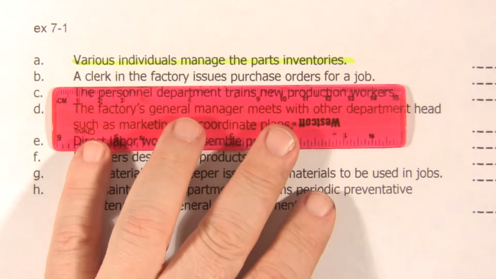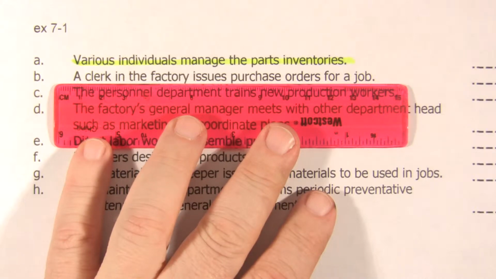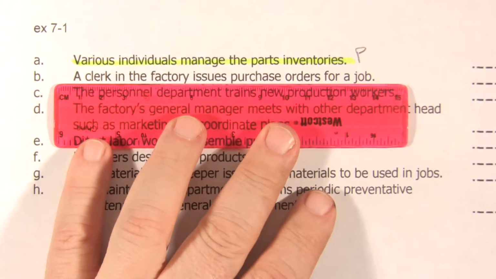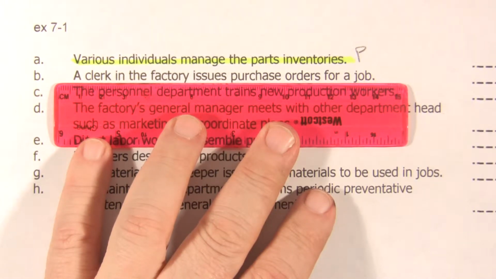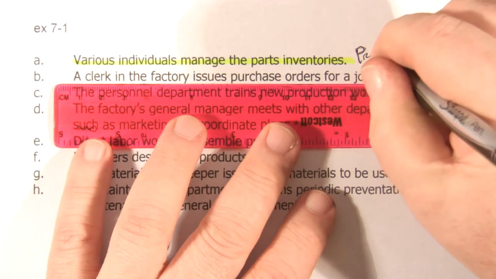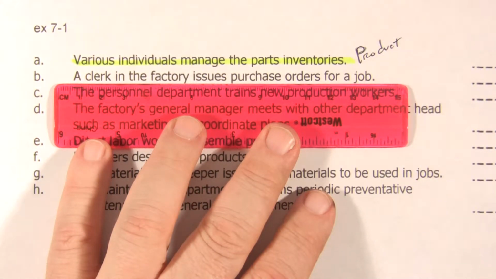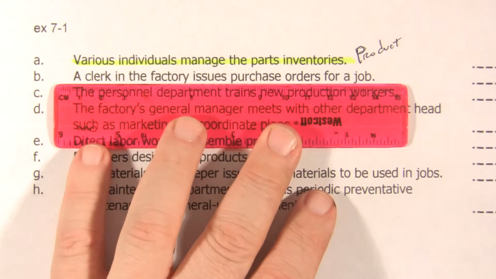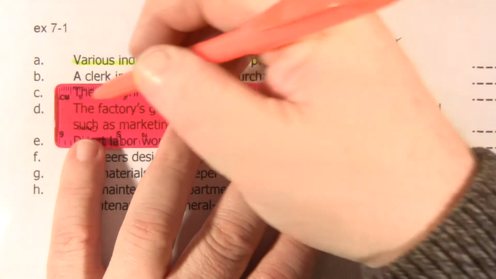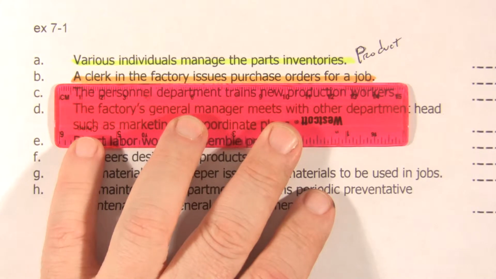A clerk in the factory issues purchase orders for a job. Well, purchase orders for a job, let me label this so we don't forget. Purchase orders for a job, that wouldn't be for one product, that would be for a batch. So that would be a batch level activity because generally we have to assume that they're going to order a bunch of these things. So that would be the batch level, and we'll label that batch.